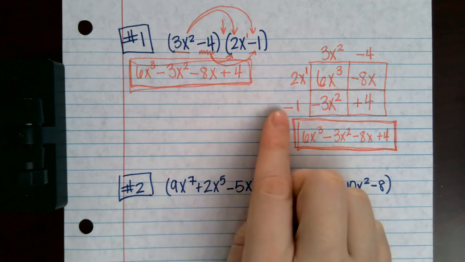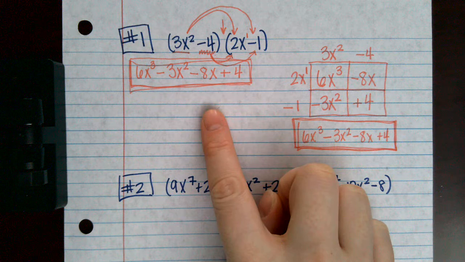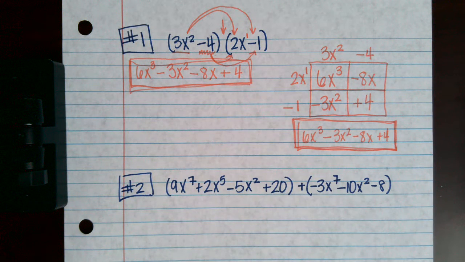So that was each method. And again, Miss Leffy and I do not have a preference on which you would like to use. So you can choose which one is best for you or best for that problem.